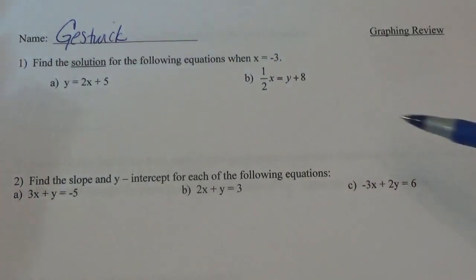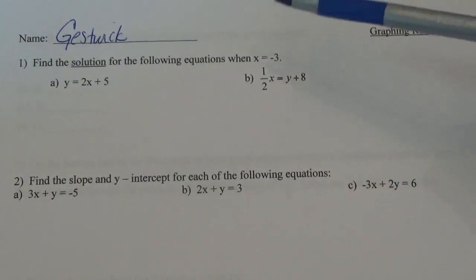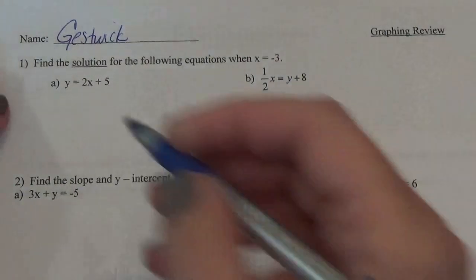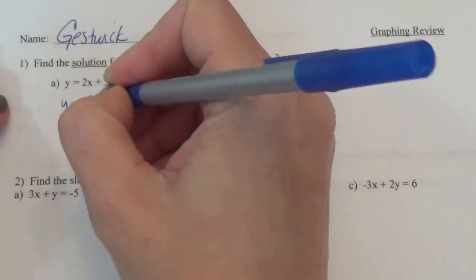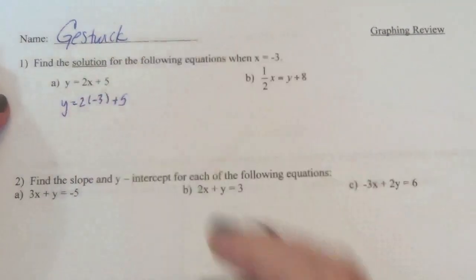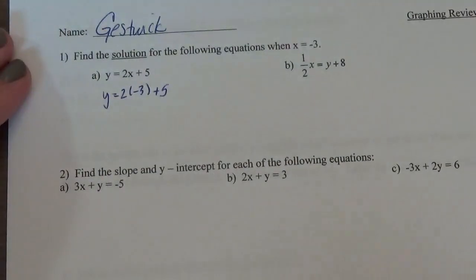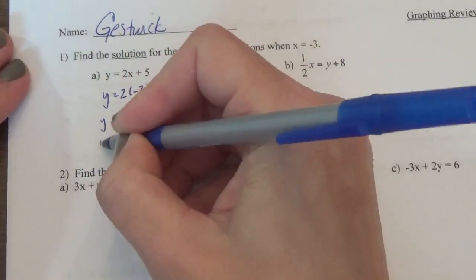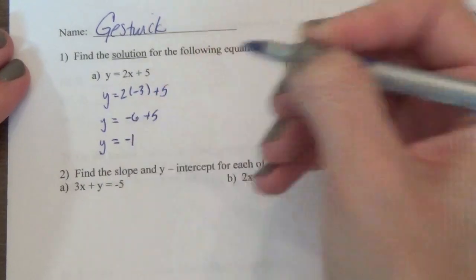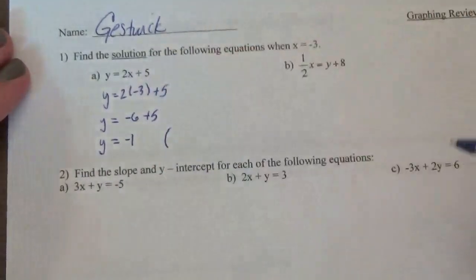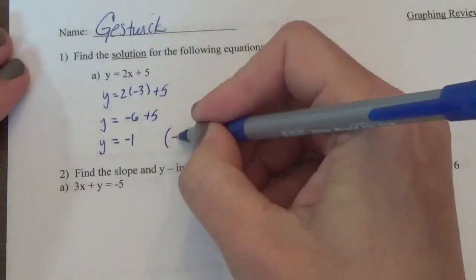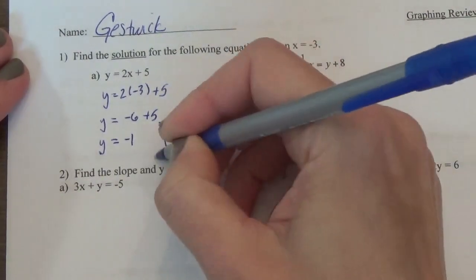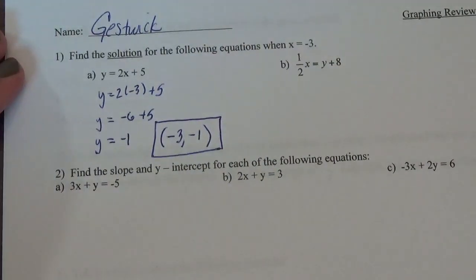All right, so number one, find the solution for the following equations when x equals -3. Okay, so we're going to plug in -3 for x and see what our y value is. So this is -6 plus 5, y is -1. So our solution, remember, is an ordered pair. Our solution is -3, comma -1 for the first equation.